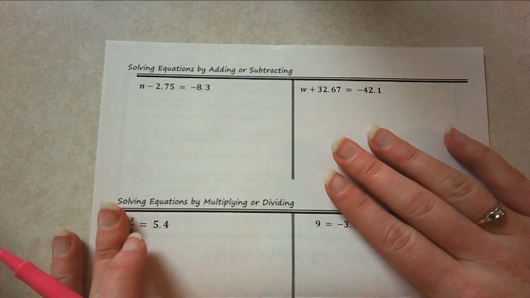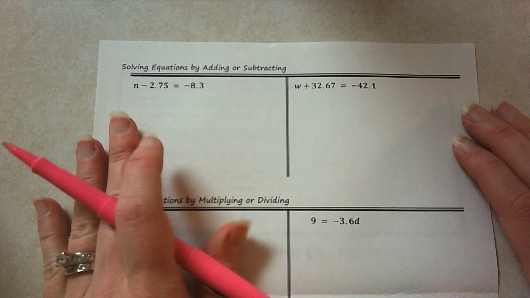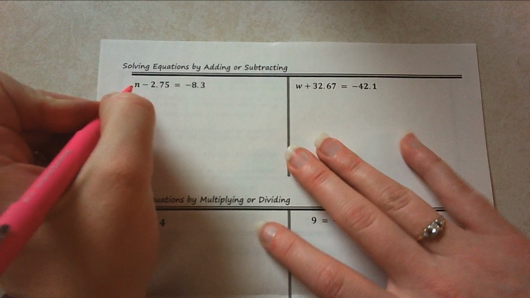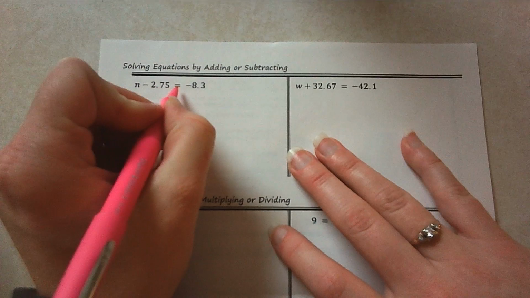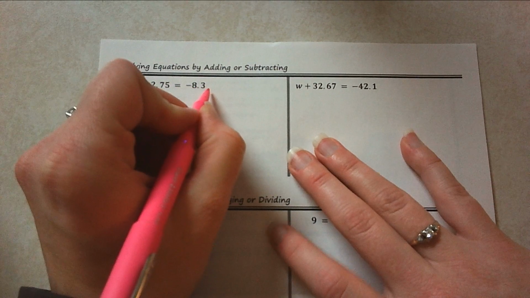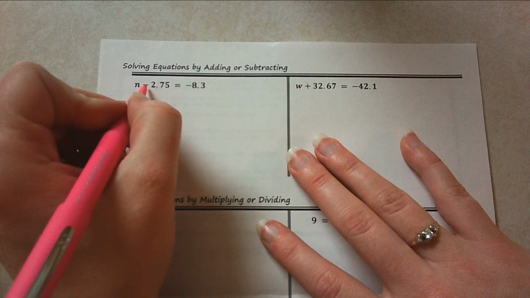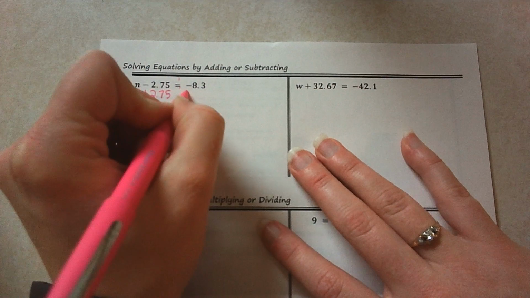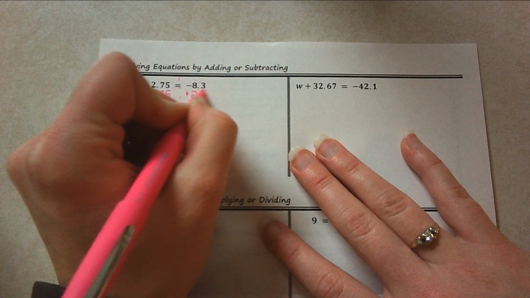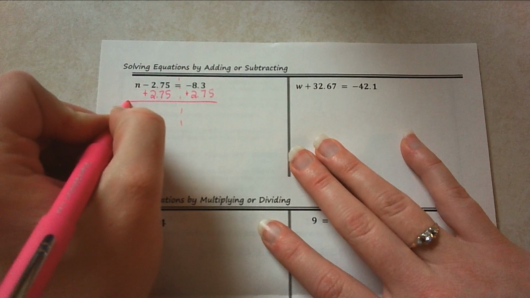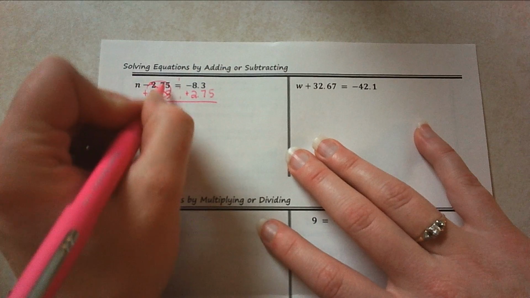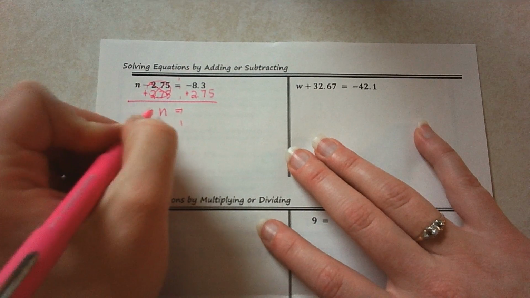When you open up, there's going to be more solving equations with adding and subtracting up here. But now we're going to throw in some decimals. And so I'm going to just jump into these first two examples here. We've got n minus 2 75/100 equals negative 8 3/10. When I see subtraction, I'm going to use the inverse. So I'm going to add 2 75/100 to both sides. When I add decimals, it's super important that I line up my decimals. And I know that negative 2 75/100 and 2 75/100 equals 0. They cancel each other out, and I've got n equals left on the left side.